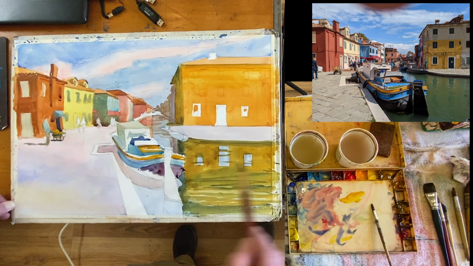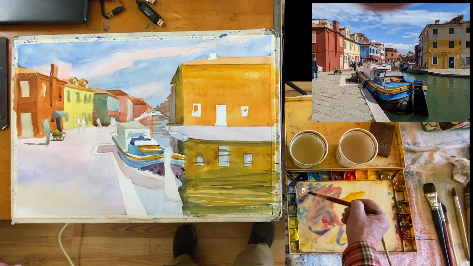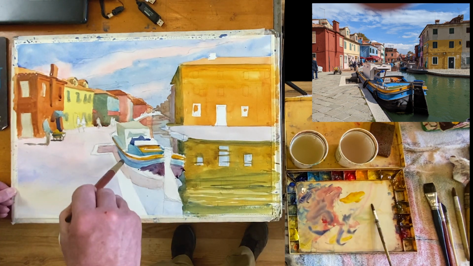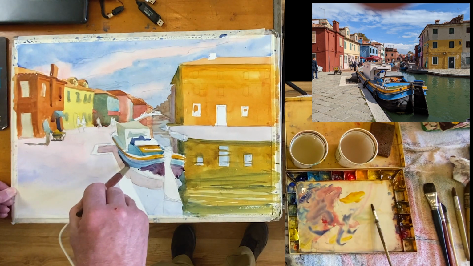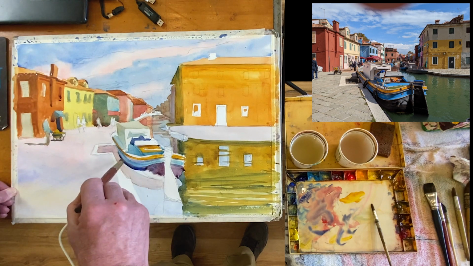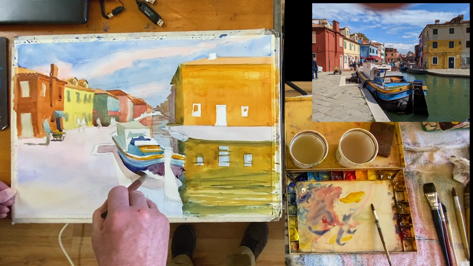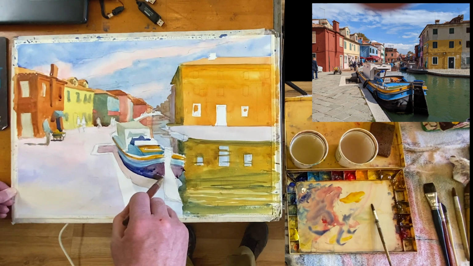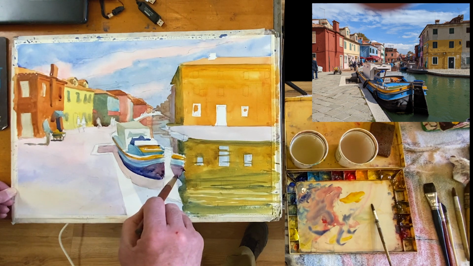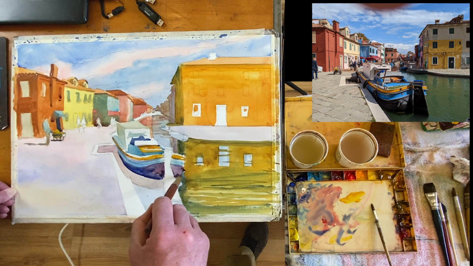And then it gets really dark as it turns the corner and goes up out of sight, so I add a little bit of strong ultramarine there. There we go. Bottom of that boat is really dark.